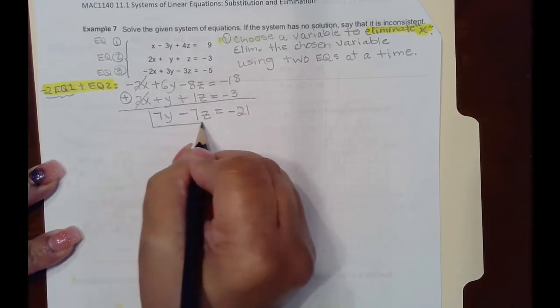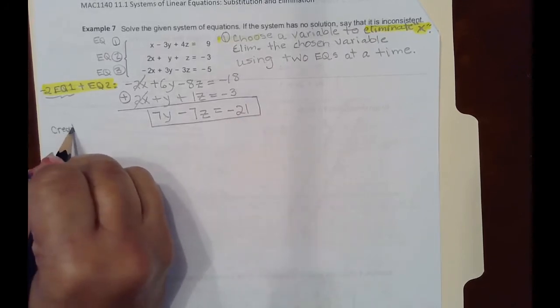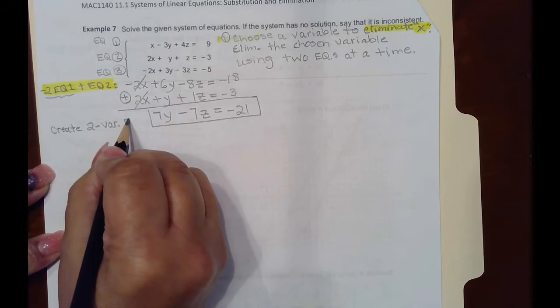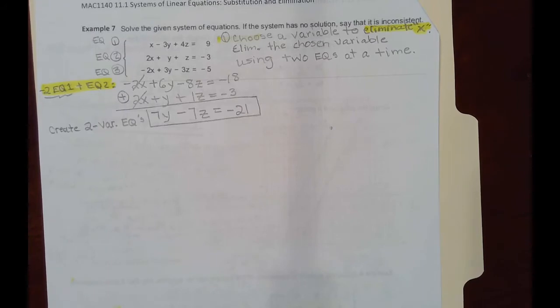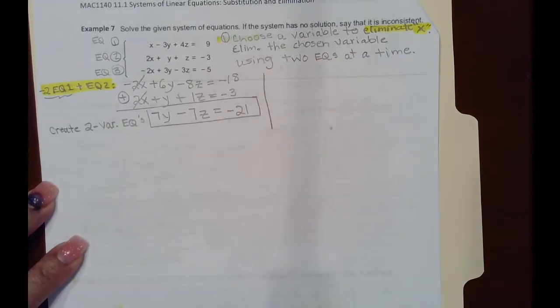So I now have one equation, because what you are trying to do is create 2-variable equations, because 2-variable equations are much easier to solve than 3 variables. So I'm trying to create a 2-variable mini system from the original 3-variable system. So far I got myself a nice equation that only has 2 variables, working with equations 1 and 2. So now I'm going to shift to equations 2 and 3.